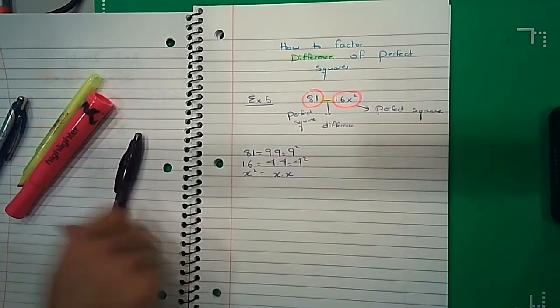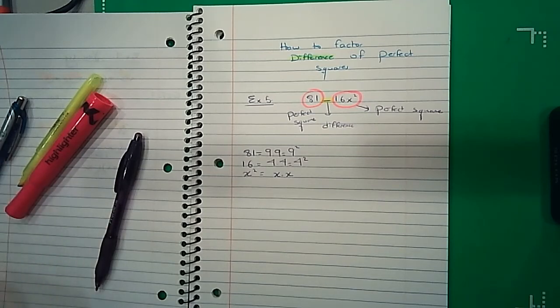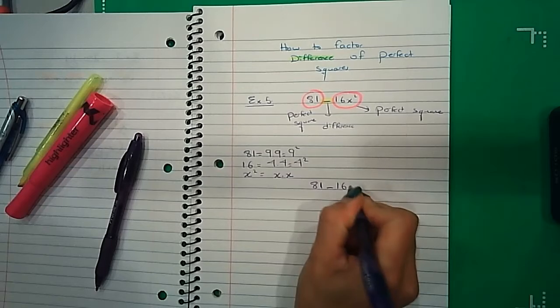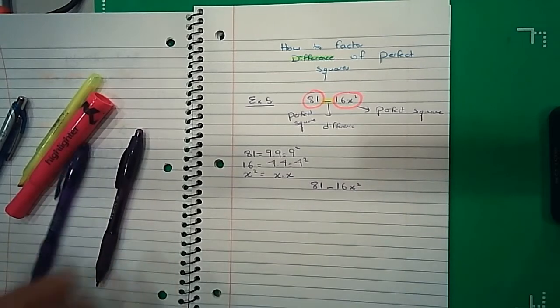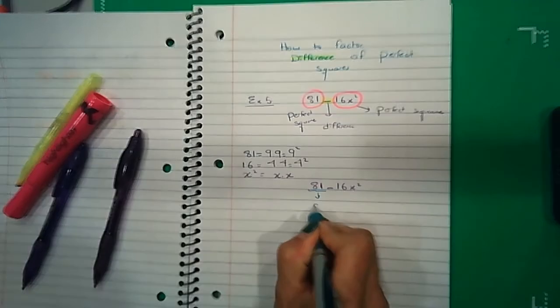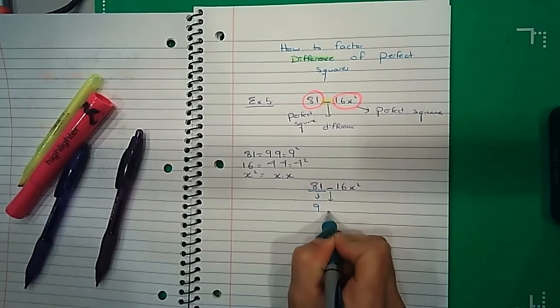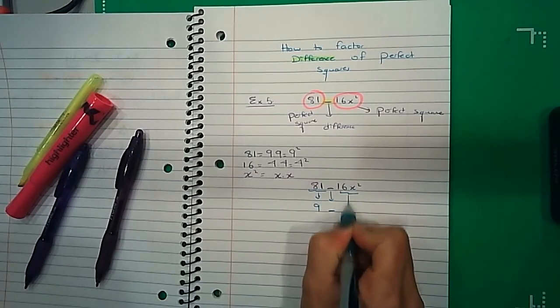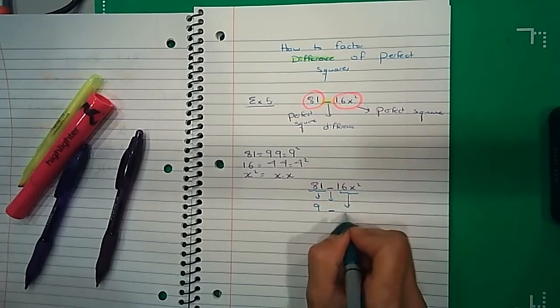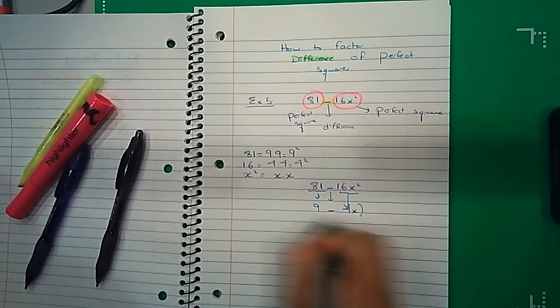Now I'm going to rewrite the question again. And we got 81 minus 16x squared. So this would be 9 minus, we're going to take one of the 4's and one of the x's, 4x.